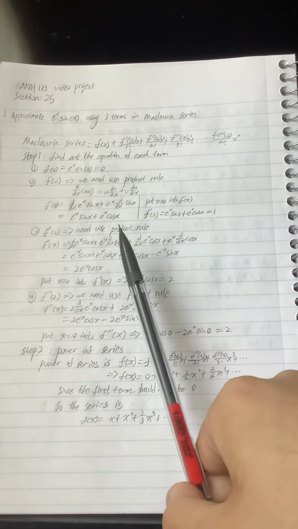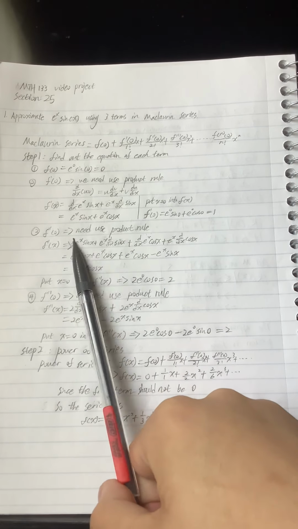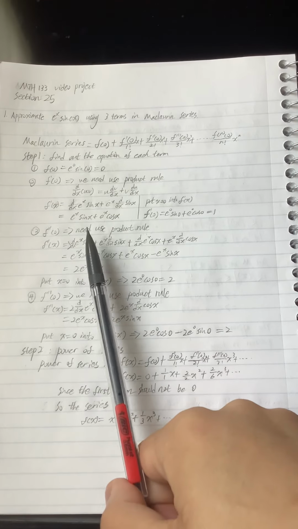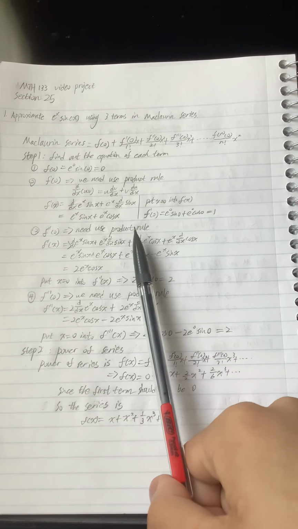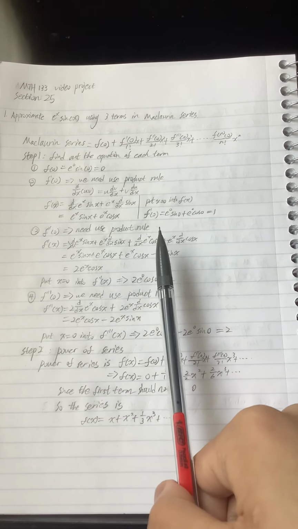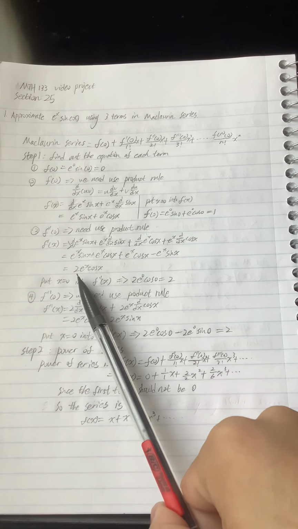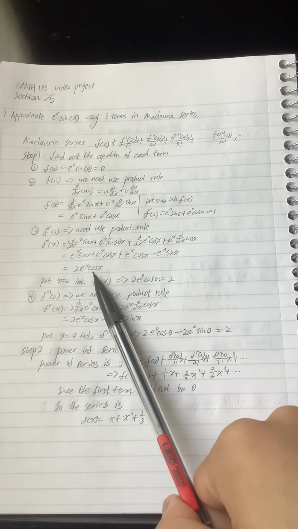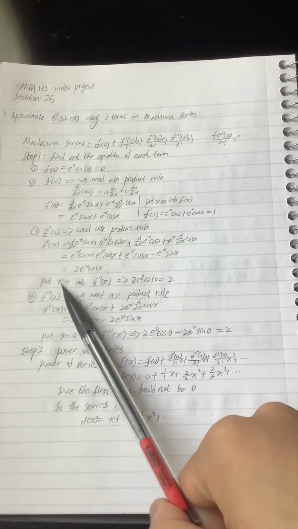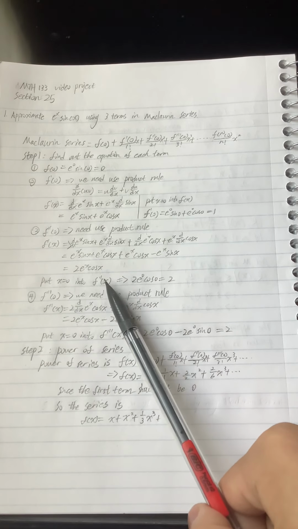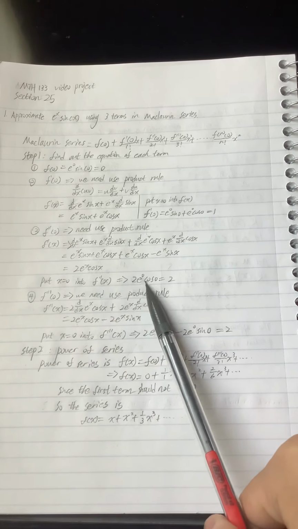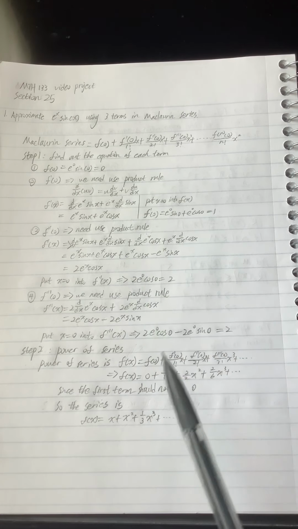Then go to the next one, the second derivative, same as the first one. Find the expression using the product rule: 2 times e^x cos x. Then put x equals 0 into the function: 2 times e^0 cos 0, which equals 2.